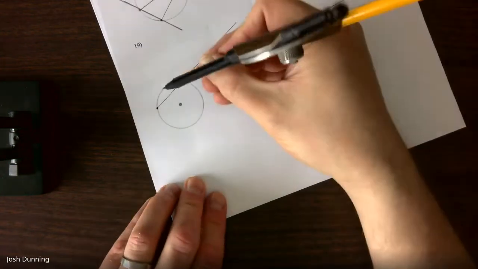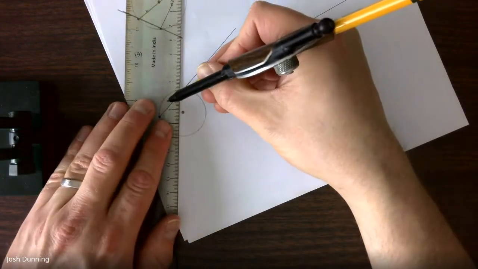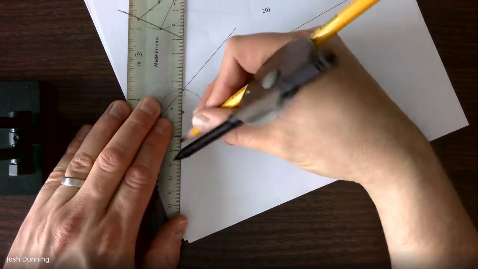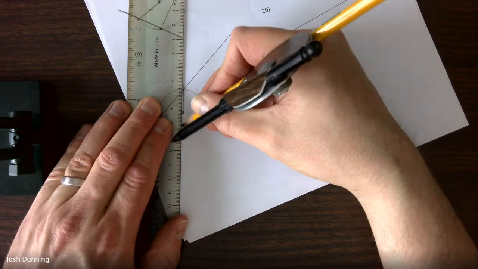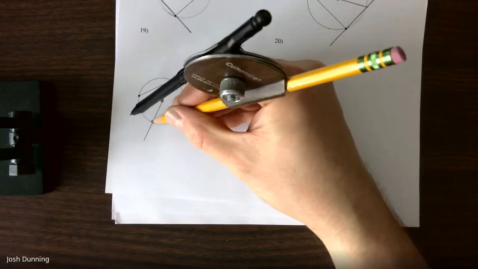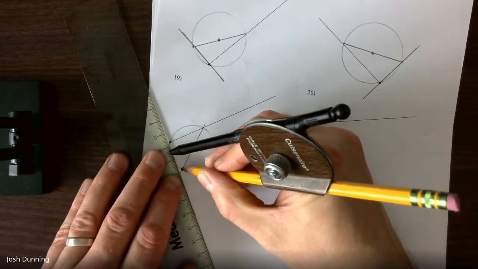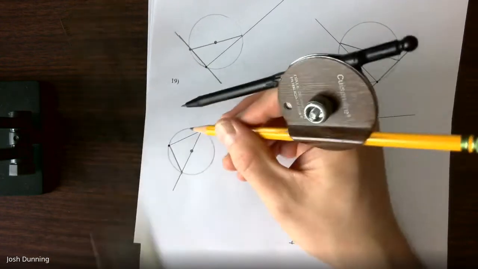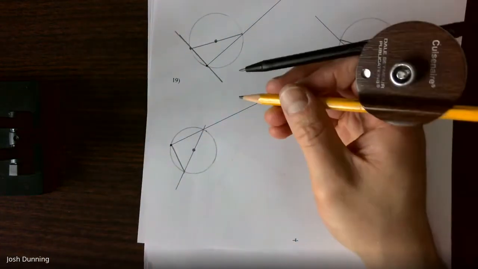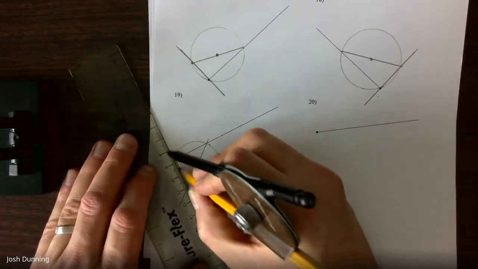Then, where that circle hit the line, go from that point right through the center. Then connect where that line hits the circle to the original dot. Perpendicular. And if you want to, you can make it bigger.